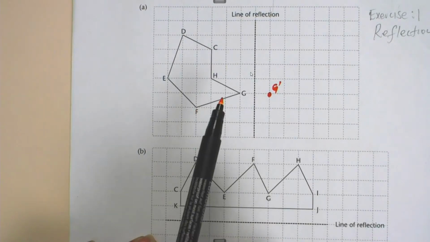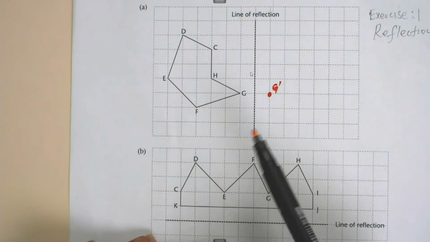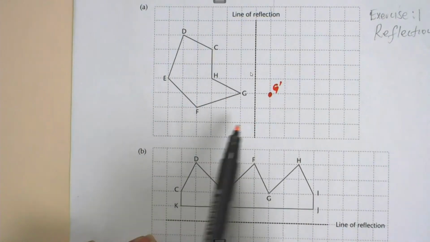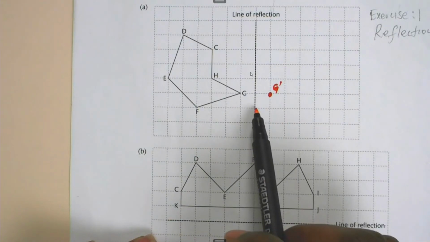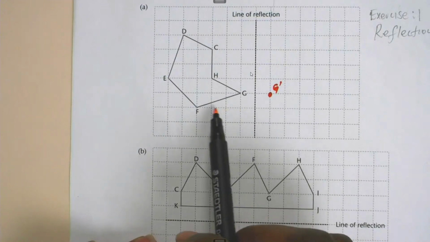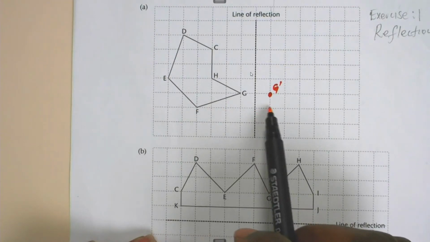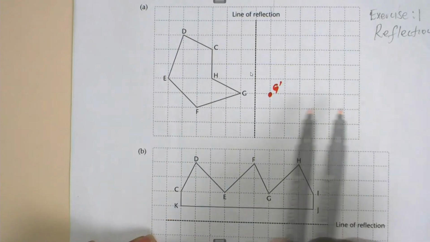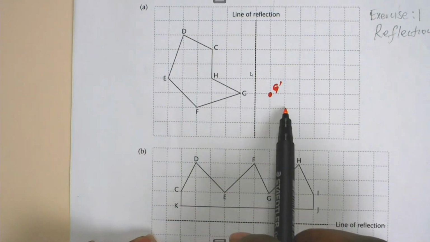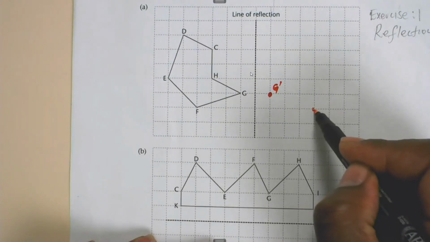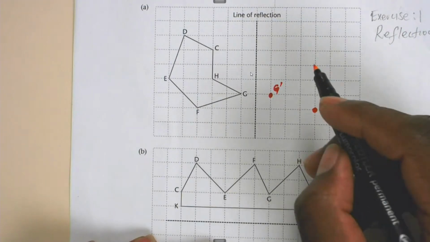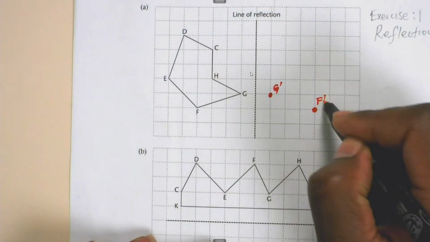So we are going to do the opposite: 4 units to the right of the line of reflection. From here, we count 1, 2, 3, 4. Now, this will be our point F prime.